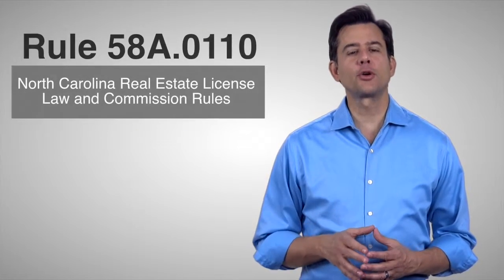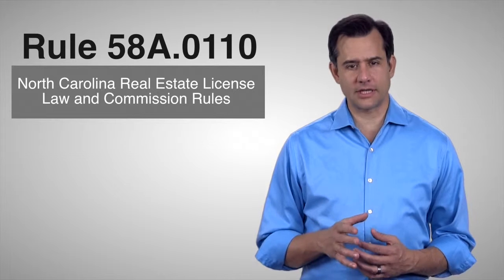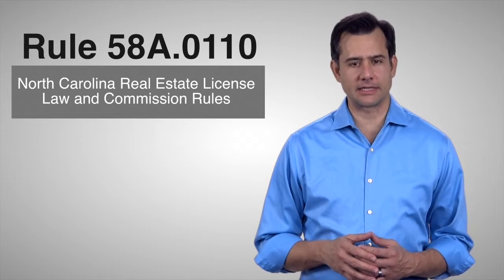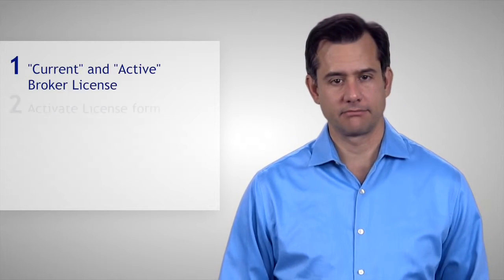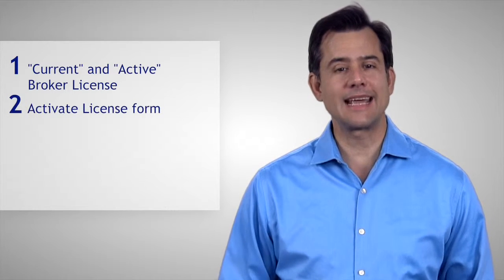The Commission's broker in charge rule sets out a 4-step process for reestablishing BIC status. You must complete these steps in order. Step 1, do whatever is necessary to regain a current, active broker license. Step 2, submit the Activate License form to the Commission. Step 3, take the Commission's 12-hour broker in charge course. And Step 4, submit the BIC declaration form to the Commission. Let's look at each of these steps in more detail.